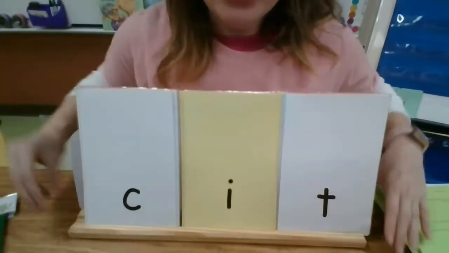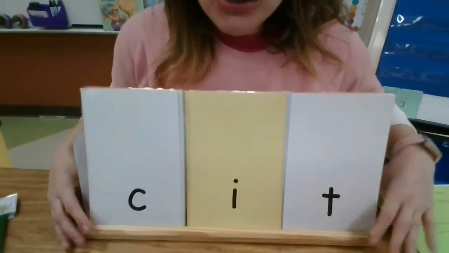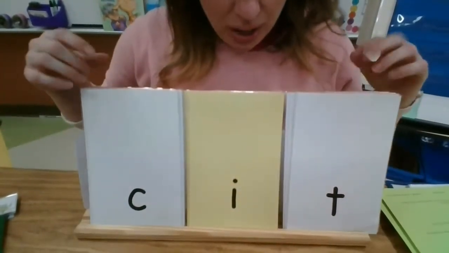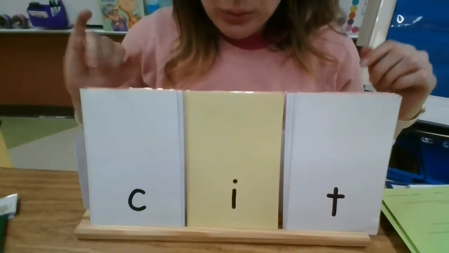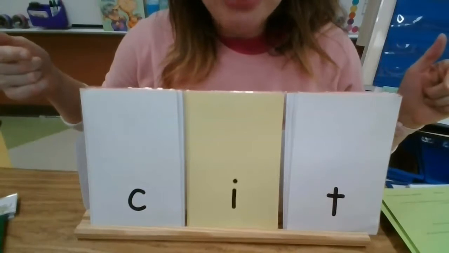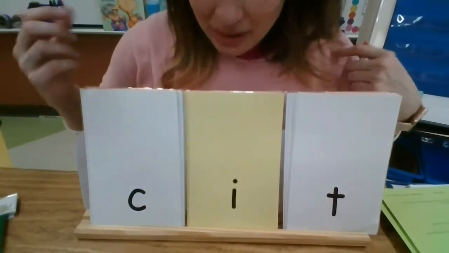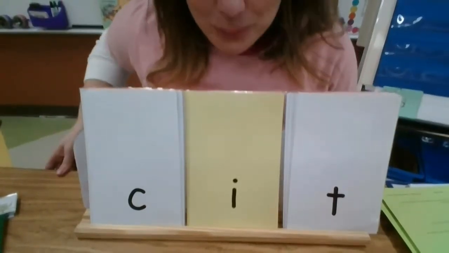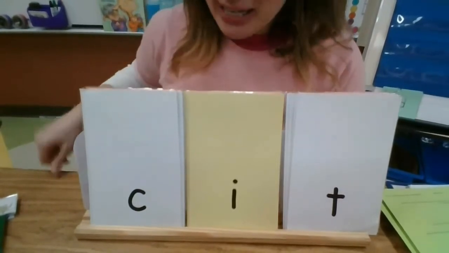Let's use those sounds to blend together and make some words. So as always, we're going to say each word 2 times. So we'll say the sounds, blend it together, and then we'll do that one more time before we switch out the cards. All right, you ready? Here we go. 1, 2, 3.